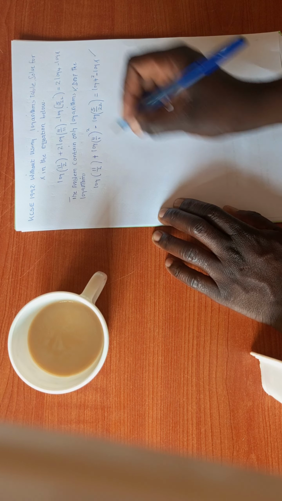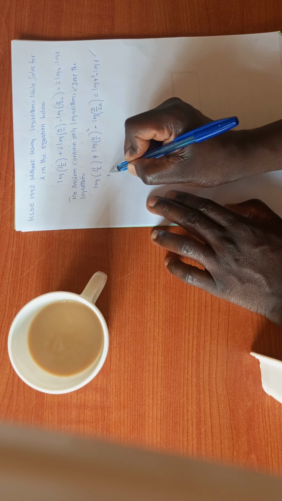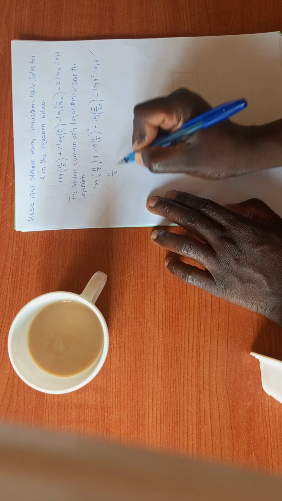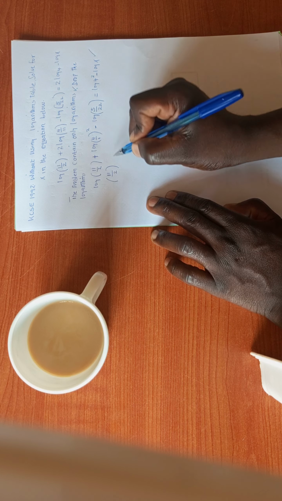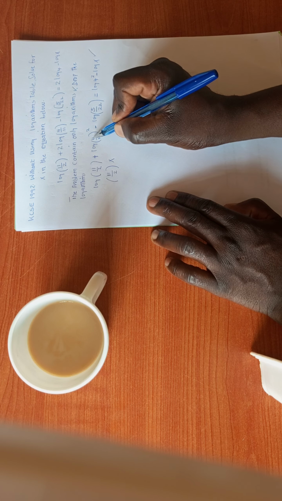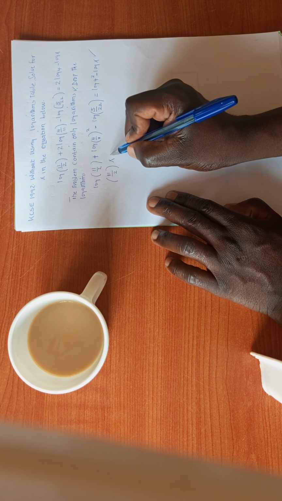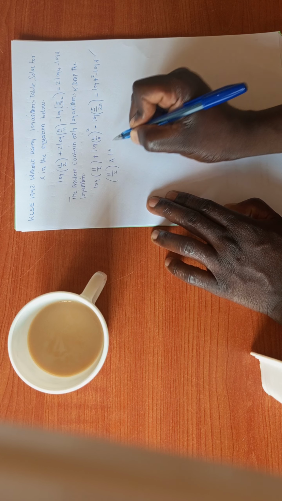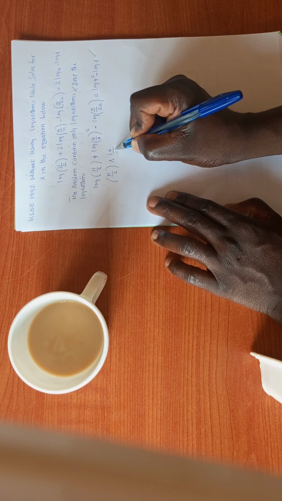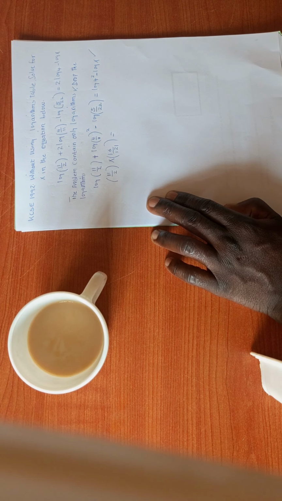So we have 11 over 2, multiplied by 4 squared over 11 squared, which is 16 over 121.